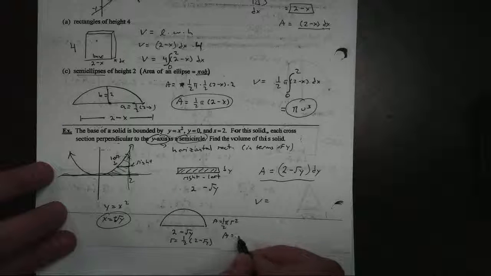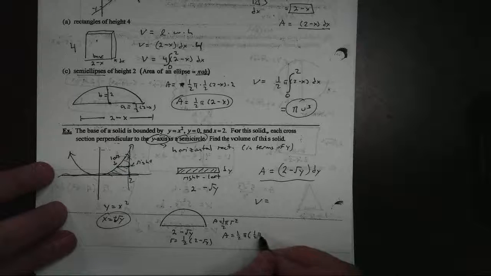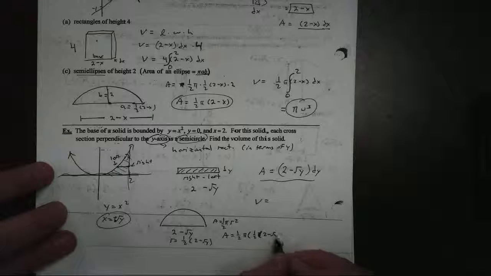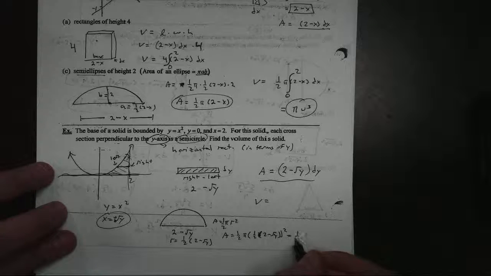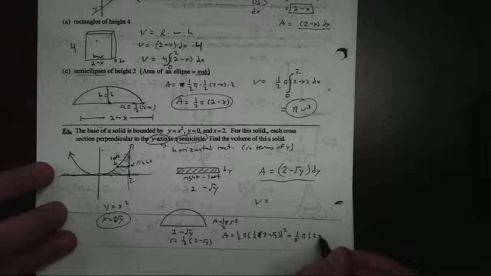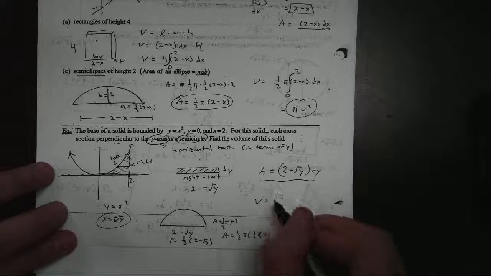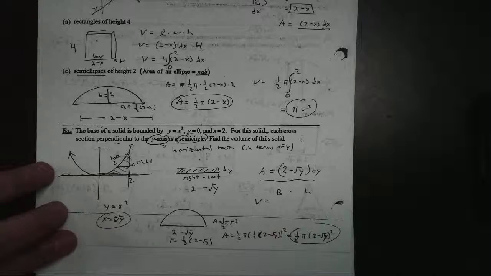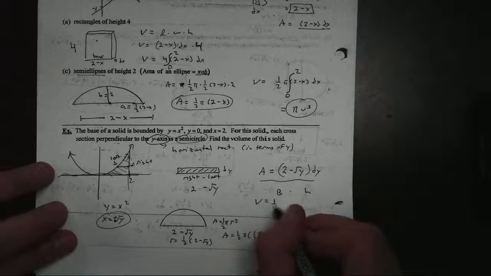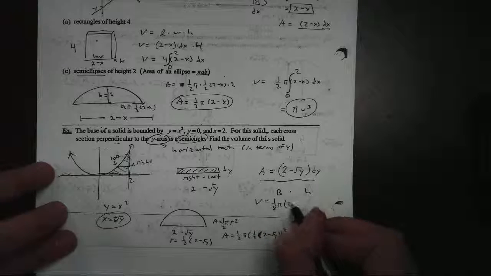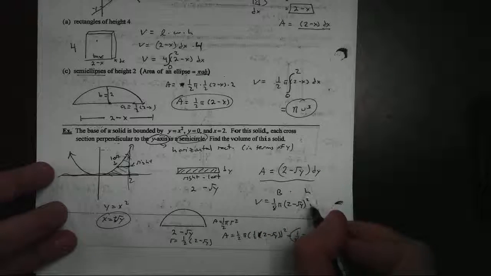So my area is going to be 1/2 pi times 1/2 pi, 2 minus the square root of y squared. Simplifying it, we get 1/4 times 1/2. I get 1/8 pi times 2 minus the square root of y squared. So that's the area of my base times the height, which we'll call dy, right? So my area, my base, 1/8 pi times 2 minus the square root of y squared times dy.